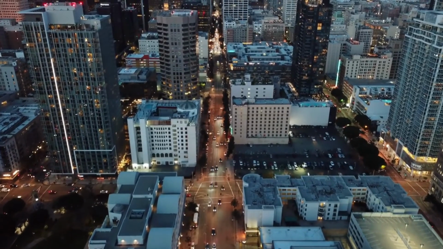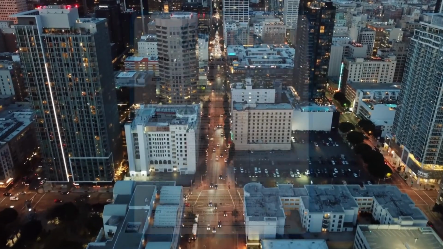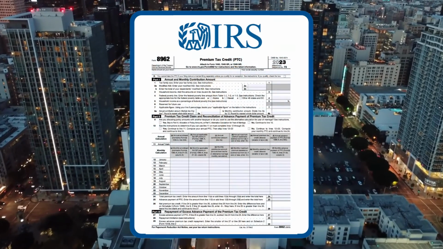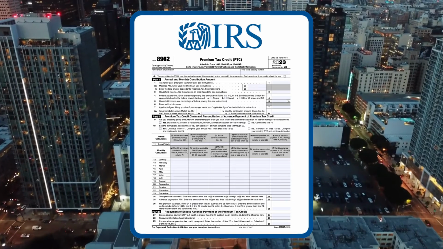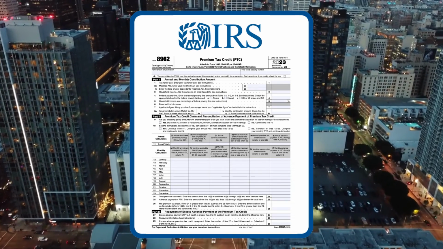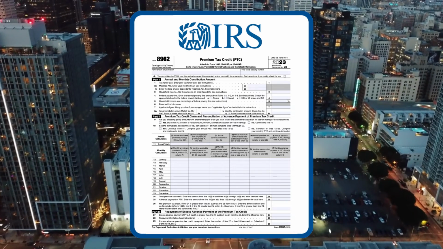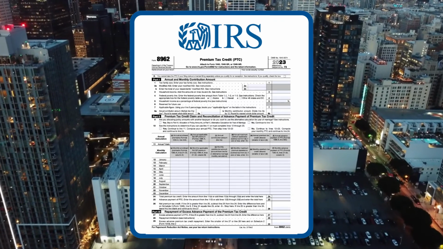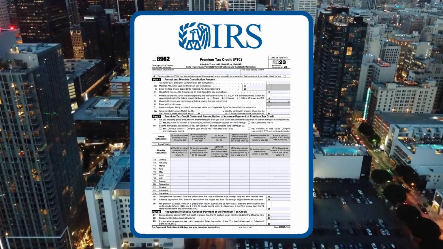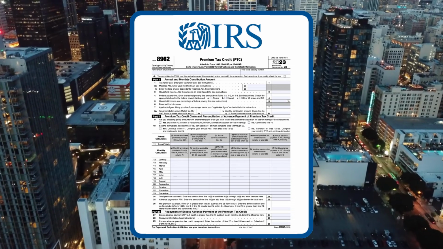When that information is put into the form 8962 to figure out if the $1,998 that he received during the year to help pay for his plan was correct, it'll show it was actually too much because he made $10,000 more than he put on the application, which means a portion of that $1,998 he got in advance premium tax credit is going to have to be paid back.